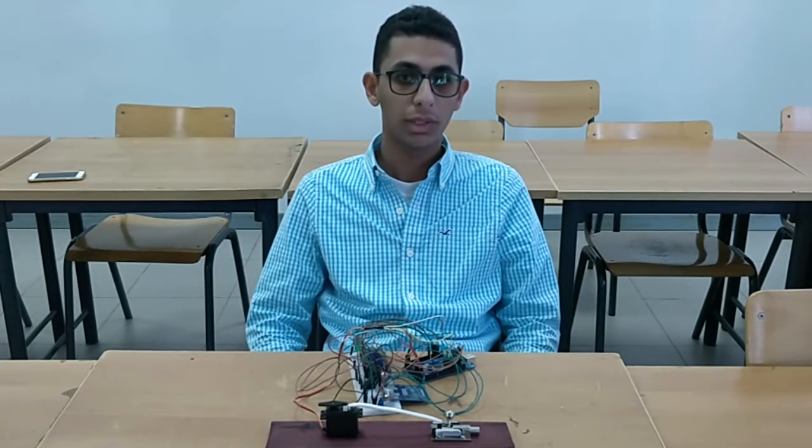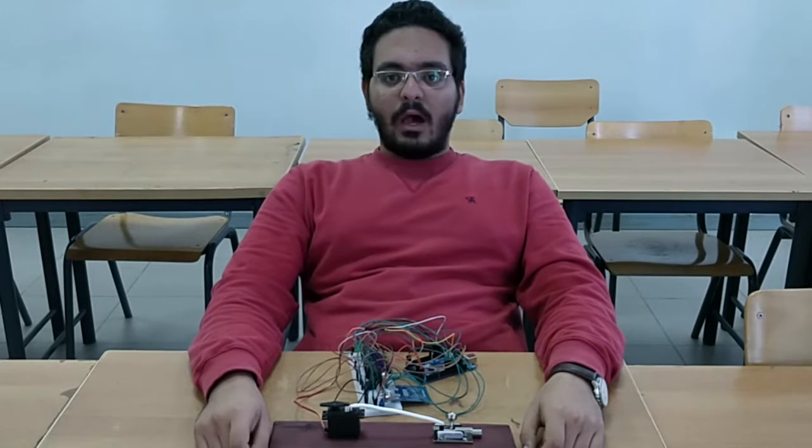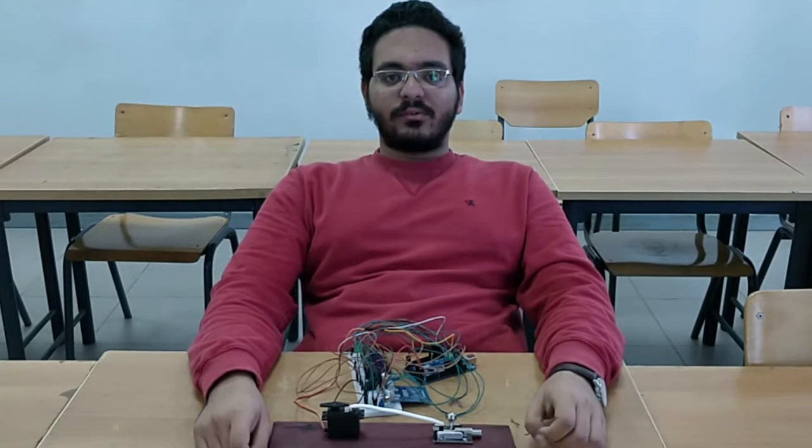Now it's time for my colleague Amgad Ashraf to tell us more about the smoke sensor. It's Amgad Ashraf. I will guide you through the MQ2 smoke sensor.